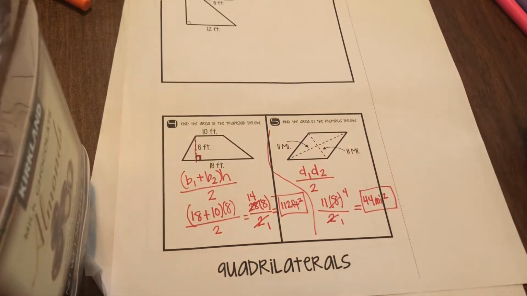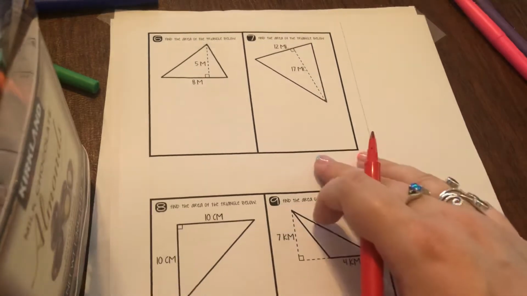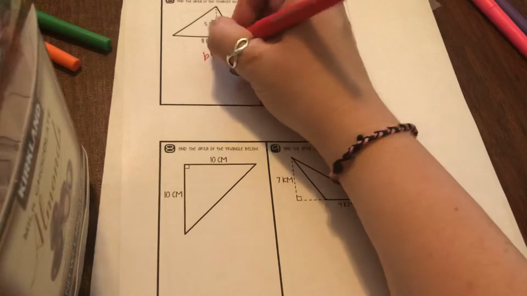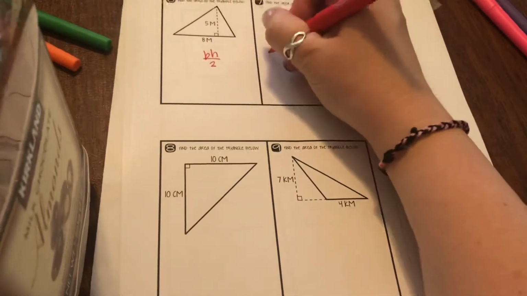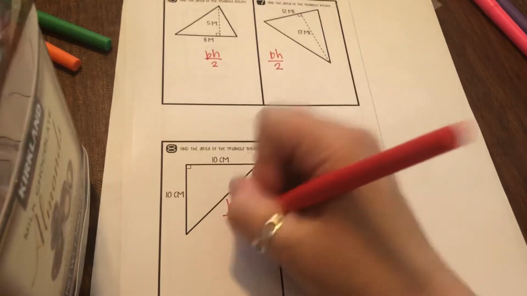If we move on to problem 6, 7, 8, and 9, you will see that this is our review of the different type of triangles that we'll see. Regardless of whatever type of triangle it is, it's always the formula of base times height divided by 2. So let's go ahead and write that for each of my triangles.